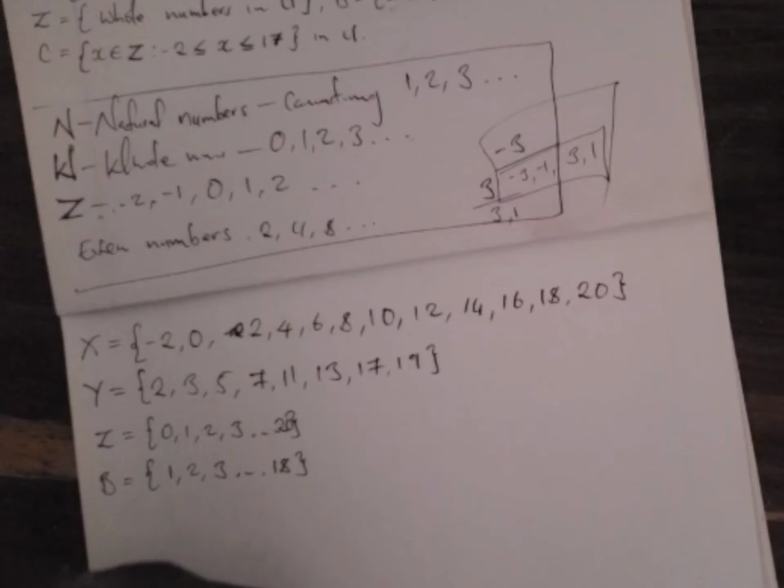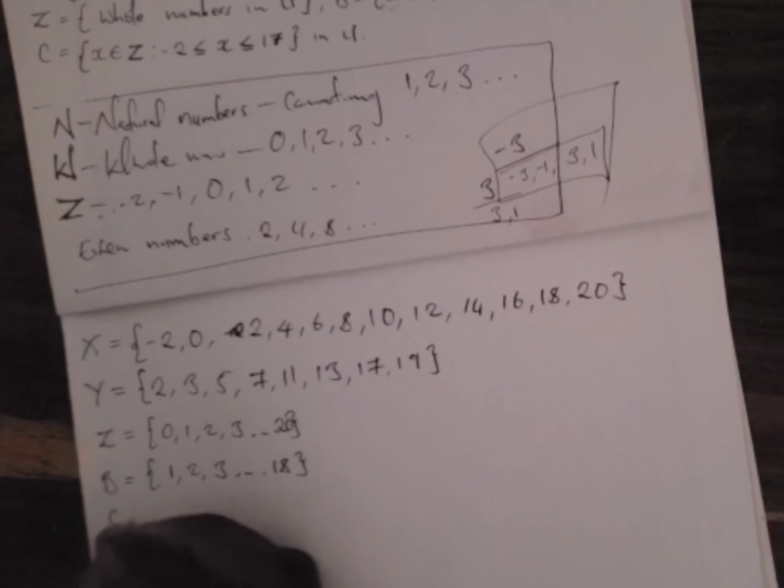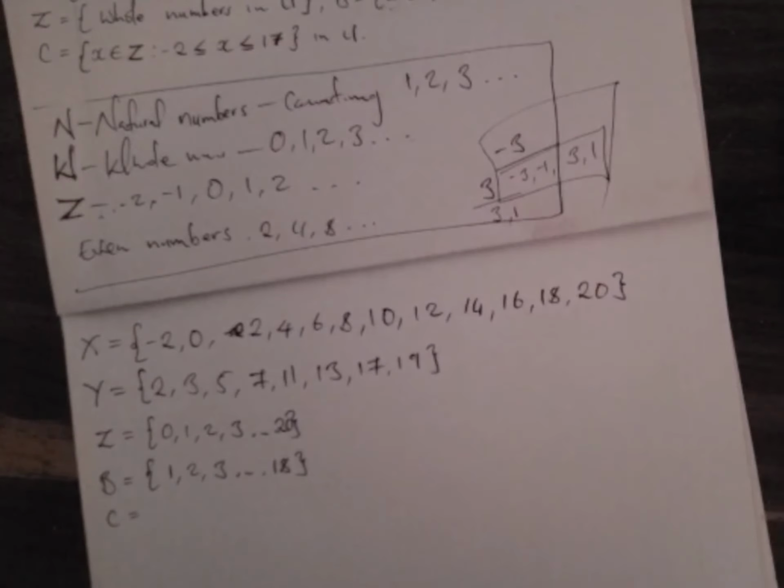We move on. We go to C. They are saying C has X, and X is a member of Z. Z are integers. So what are integers?